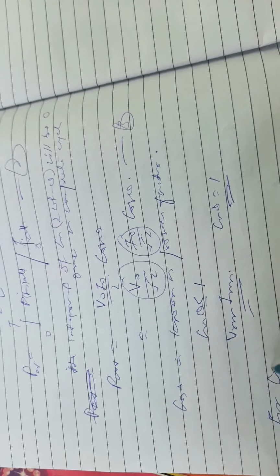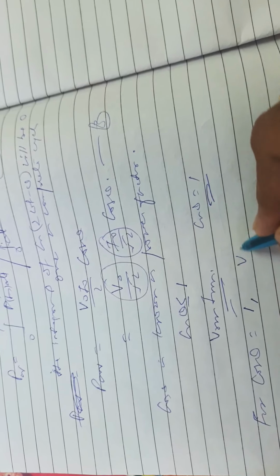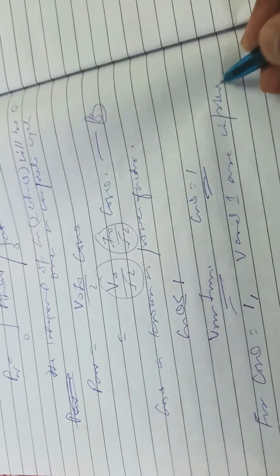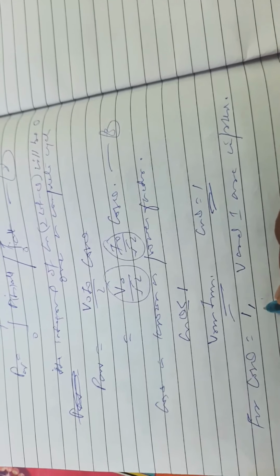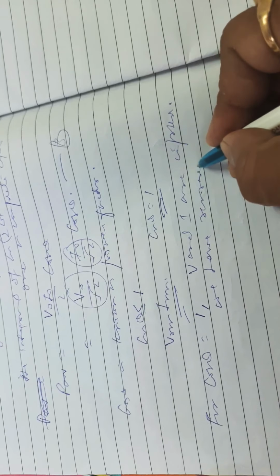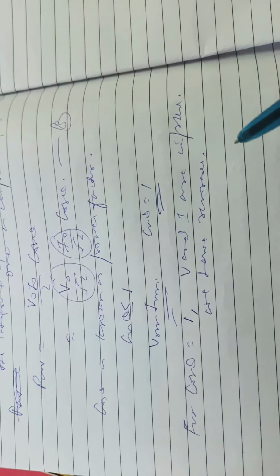So for cos theta equal to 1, the current and the voltage are in phase, V and I are in phase, and we have resonance. So for unity power factor, resonance and unity power factor are synonymous.